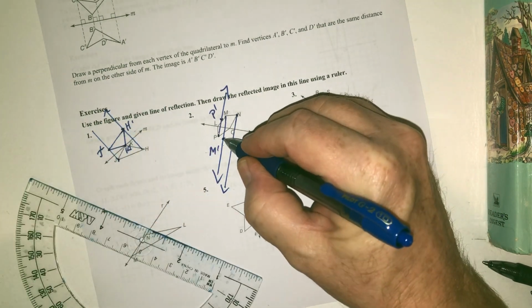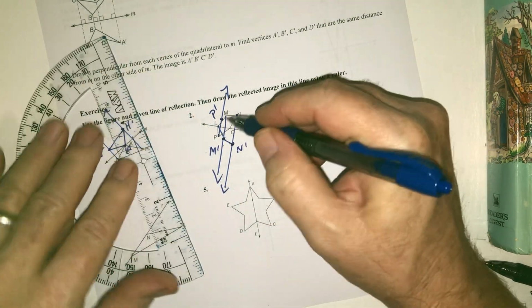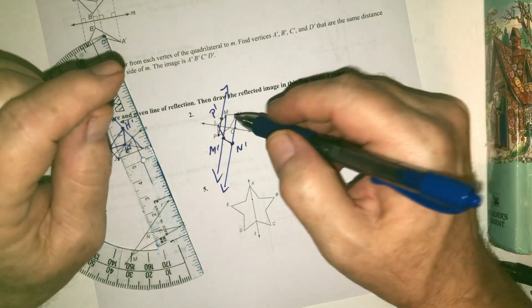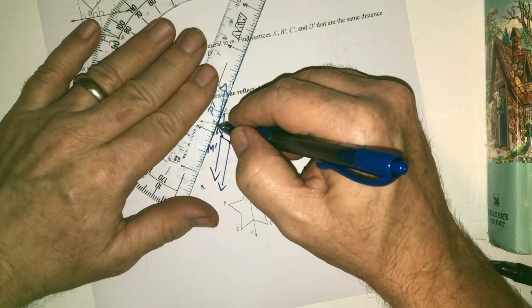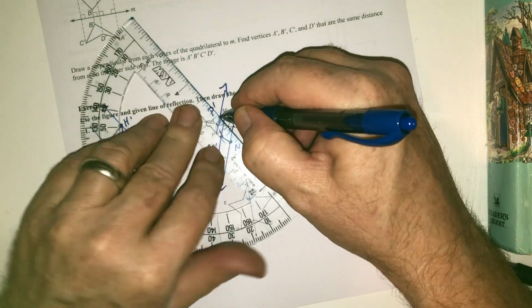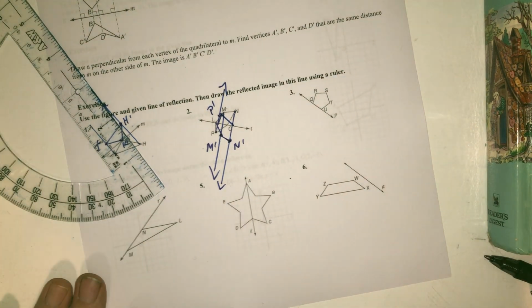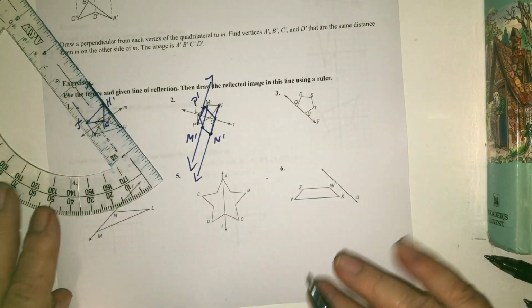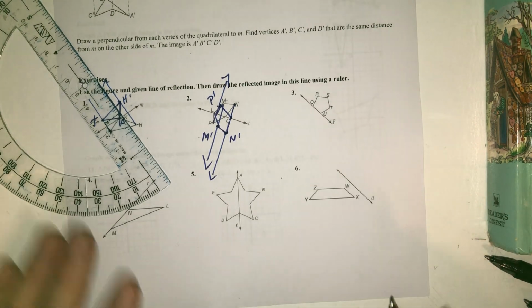I'm going to connect M prime to L or L prime, L to O, and over to P, and then P to O. And there is that figure. By the way, that line's already there. There's that figure reflected about line T.